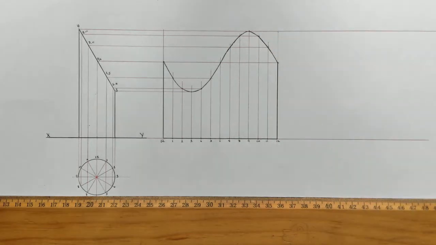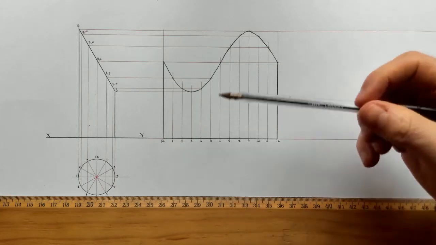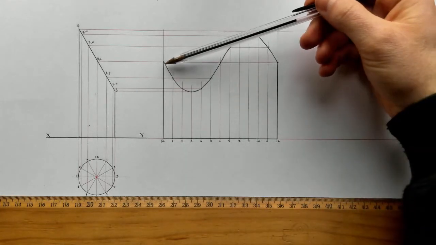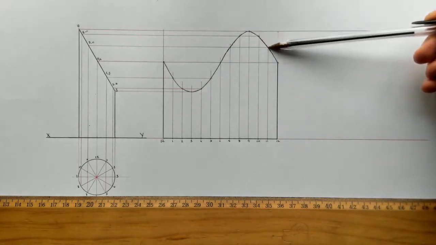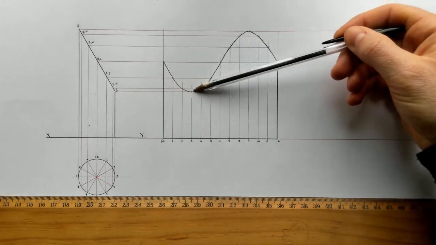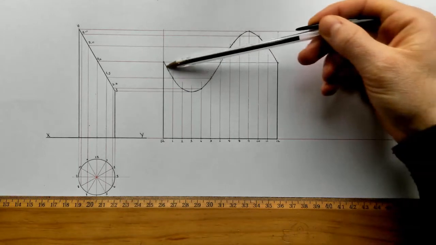Right guys, now having done that, we can see the surface development of the object here, or of the cylinder, the truncated cylinder actually. So what we actually have, you can see obviously we've put in the curve here, and that's where I've located on those generators all the various points.